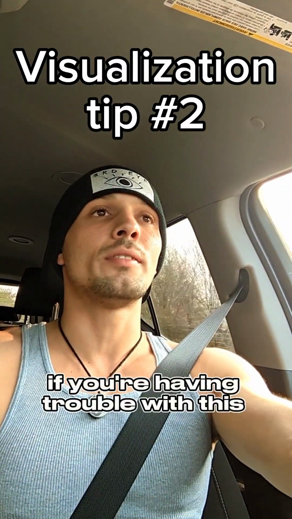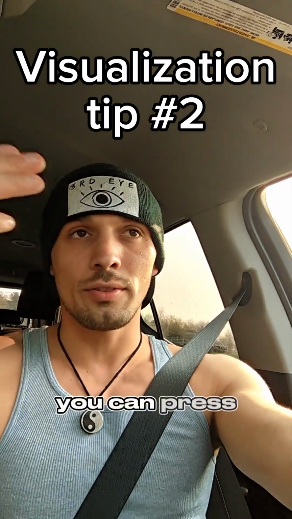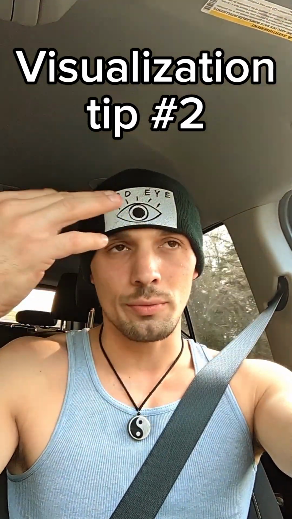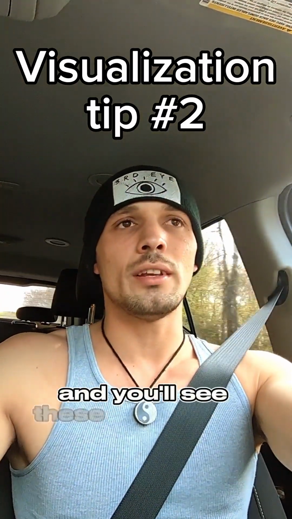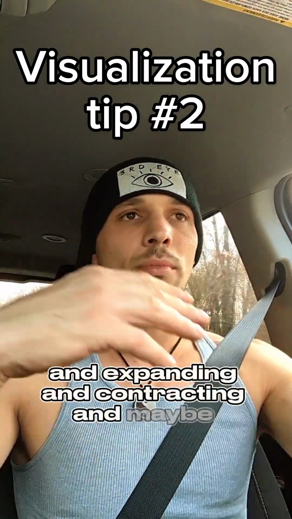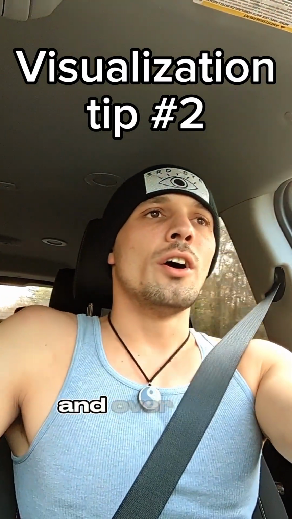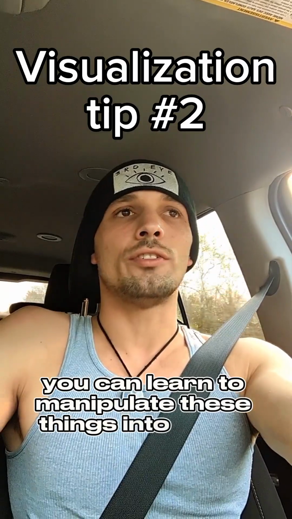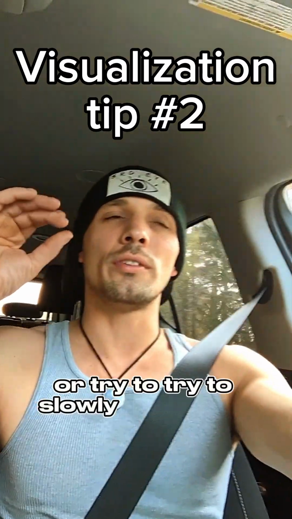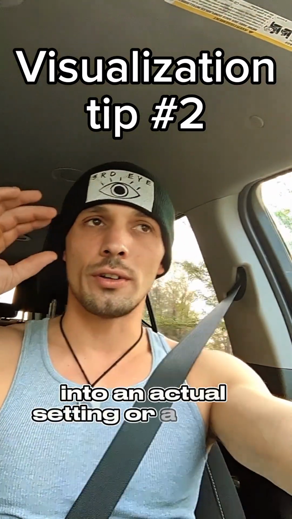If you're having trouble with this, again, maybe just look at a light, close your eyes. If you have to, you can press on your eyelids, literally. Close your eyes, just press gently on your eyelids, move it around a little bit, and you'll see these phosphenes getting brighter and duller and expanding and contracting and maybe moving. That's just how you kind of kick it into gear, and over time you can learn to manipulate these things into shapes. So try to turn that orb into a square, or try to slowly settle that orb into an actual image, into an actual setting or a scene.